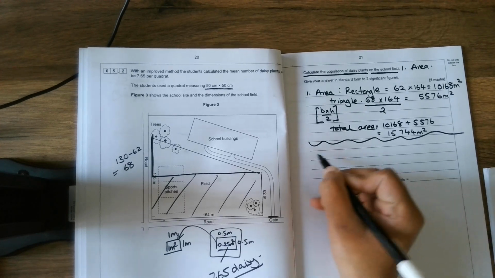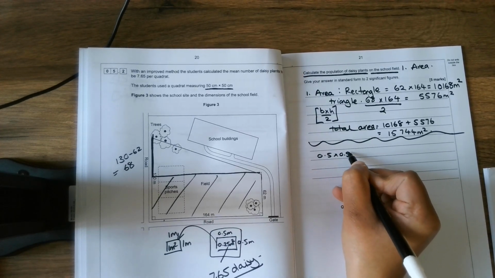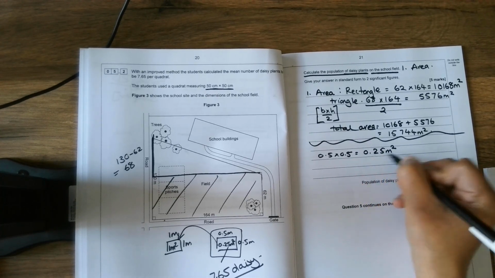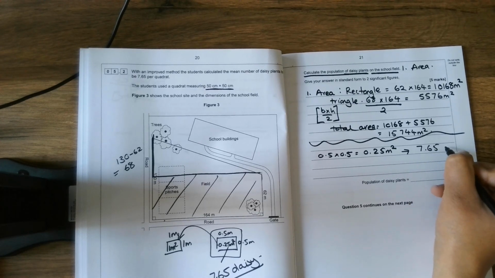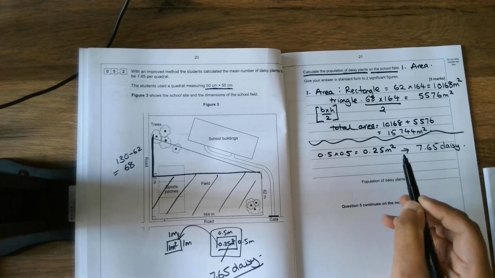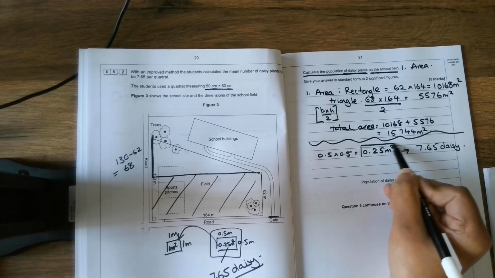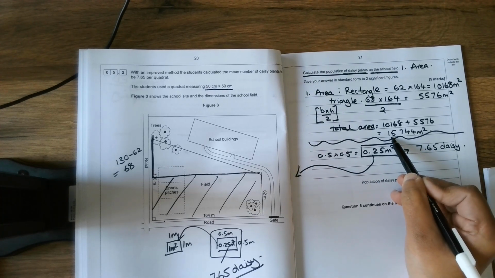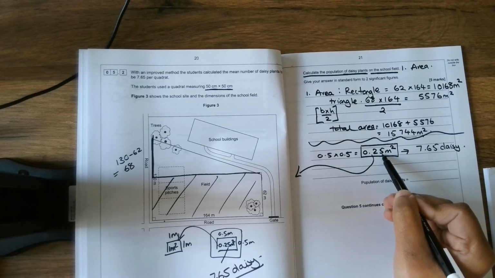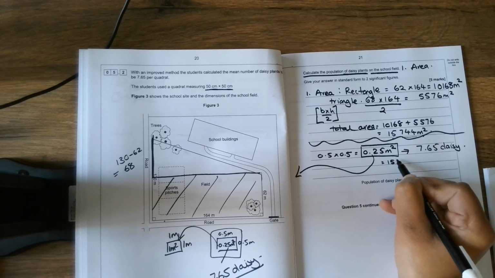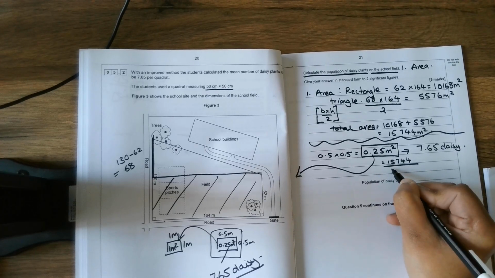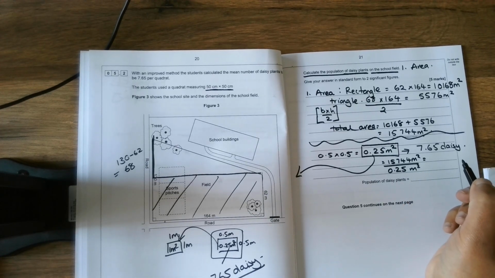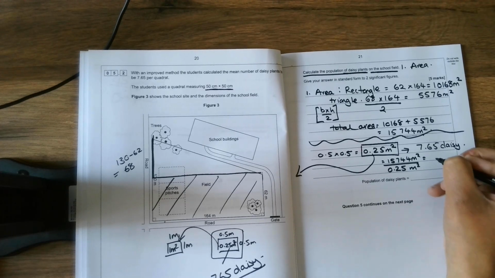Right. So I've got a quadrat, that's 0.5 by 0.5, which gives me 0.25 meters squared. And in one quadrat, I have 7.65 daisy plants. What I need to do now is find out how many of these can I fit onto the school field. There's my total area. That's the area of one quadrat. So I should divide 15744 by 0.25 meters squared. That should give me the number of quadrats that could fit on that school field.